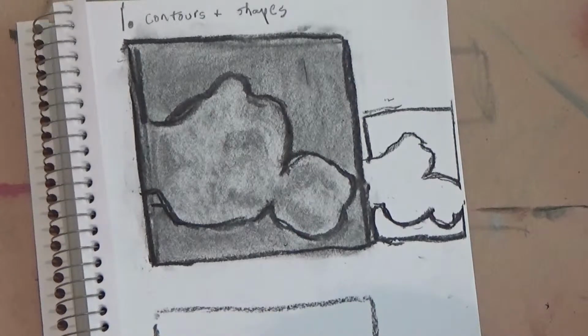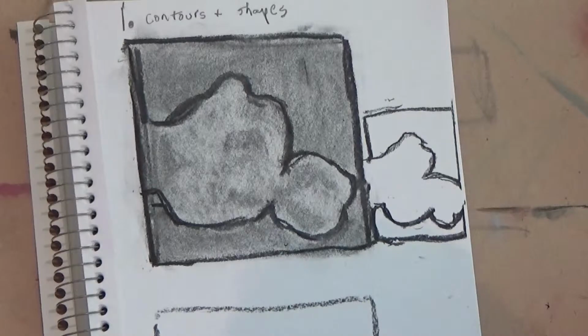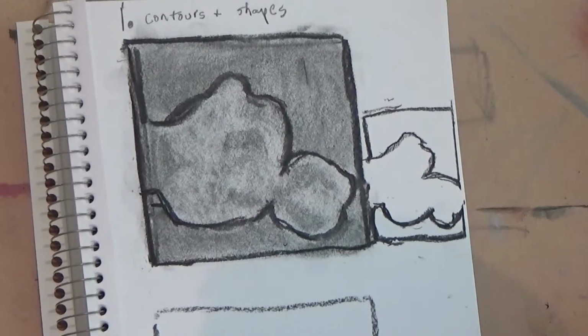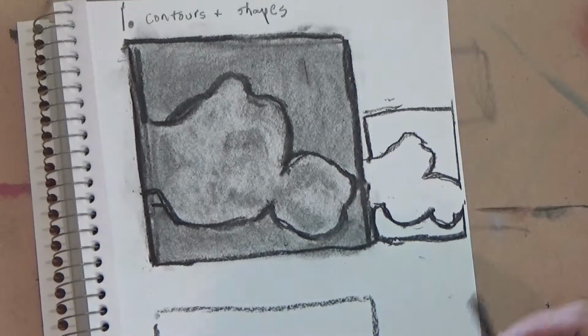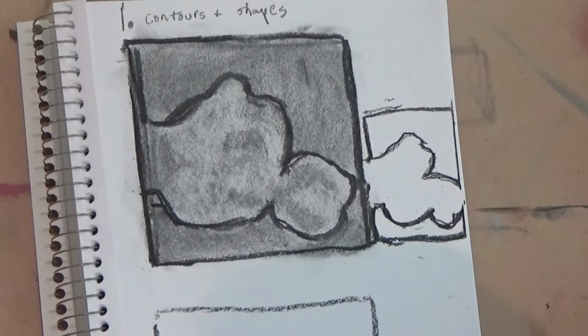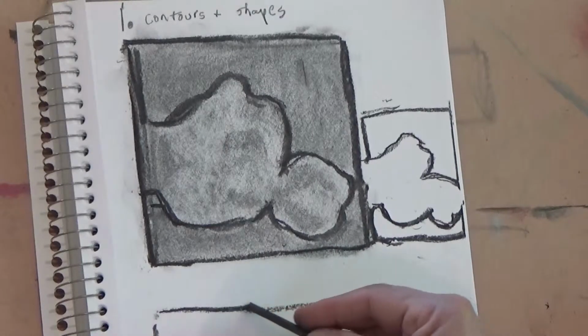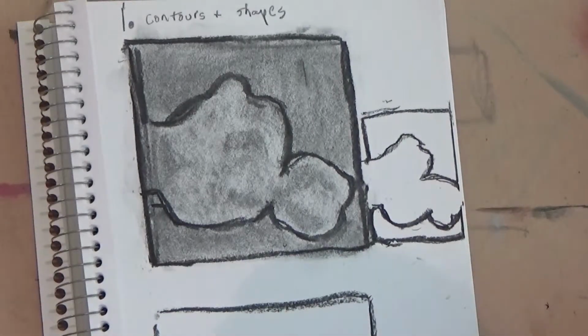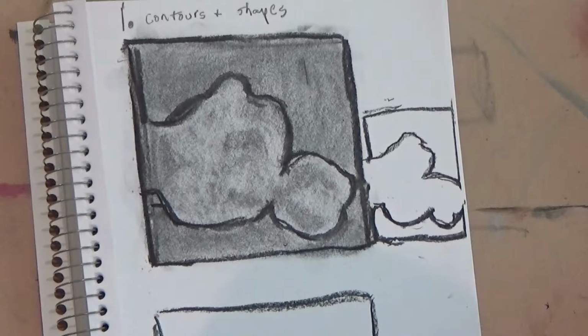Okay? So, let's move on. Take your line, your charcoal, and this time go into the second picture. Put in your value, your mid value. And again? Yeah. Okay.